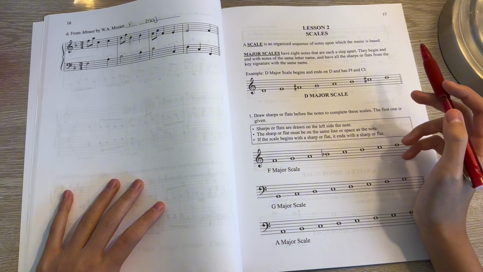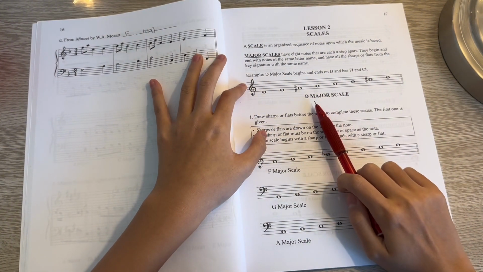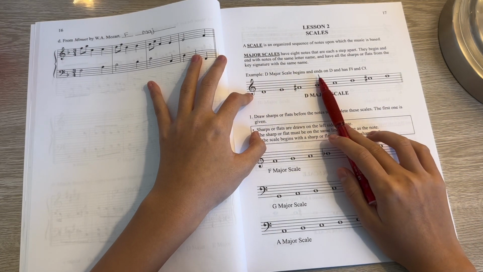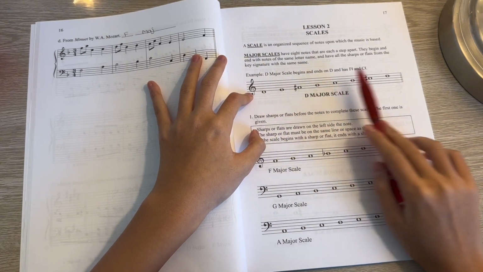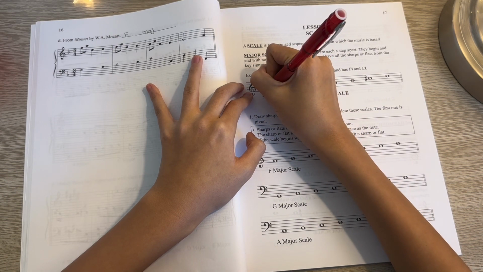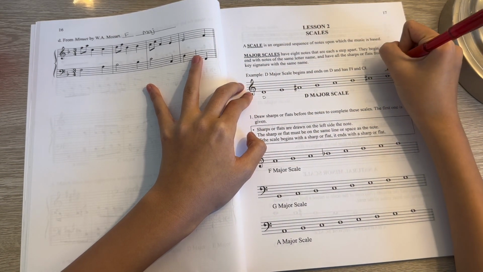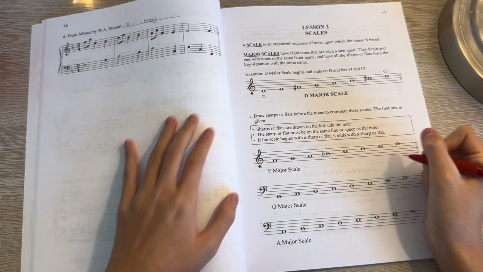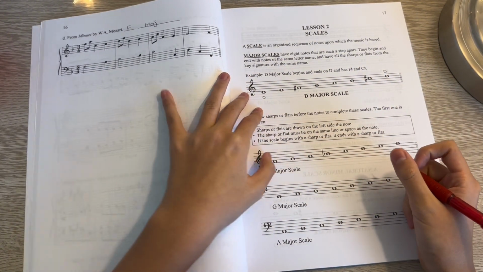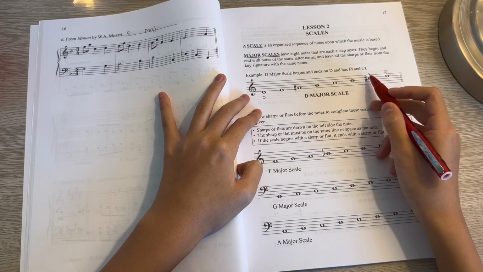So for example, here we have our D major scale. As we can see, the scale begins and ends on a D. So we can see D and D. I could write that out: D here and D here, right? So that is an octave. And it has an F sharp and C sharp.